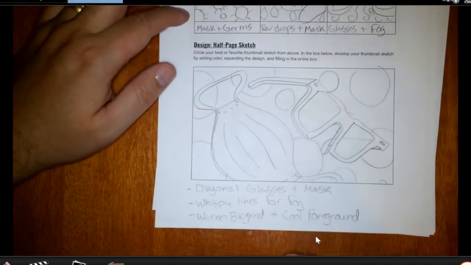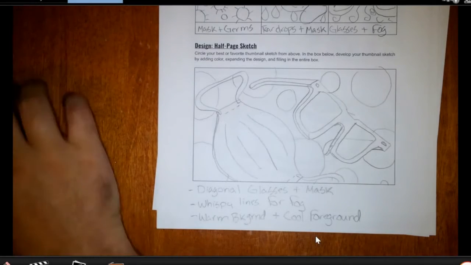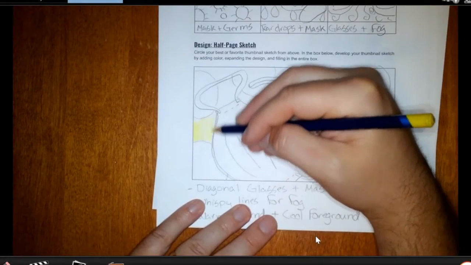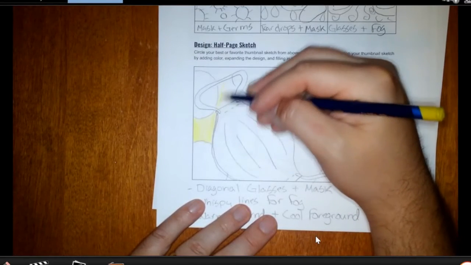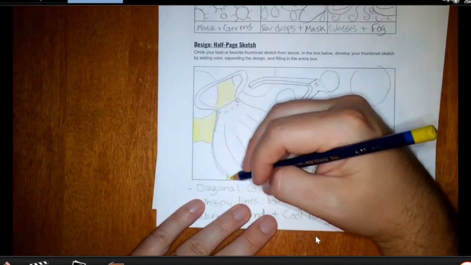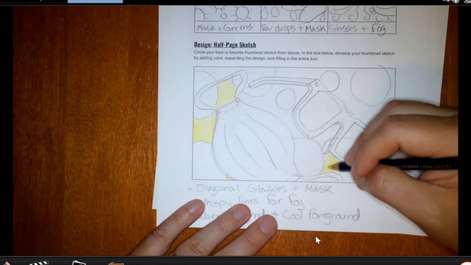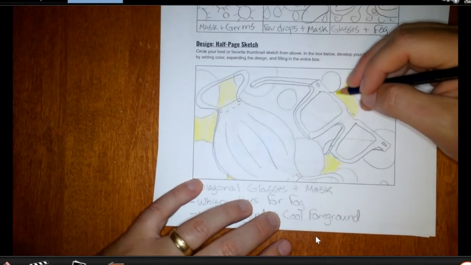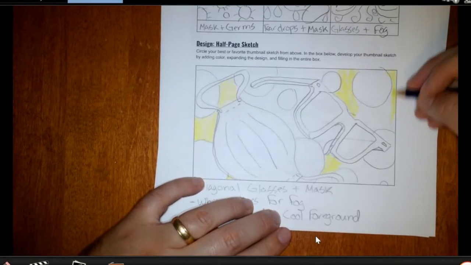Okay, so light background, and I want the background to be, let's go with yellow, because that way it's a little bit lighter, and I'll be able to make my red and orange circles pop a little bit more. Another thing I haven't really talked about, but I would like for you to do is really work on not only using colored pencil, but try to incorporate some markers in here to really make your design stand out.